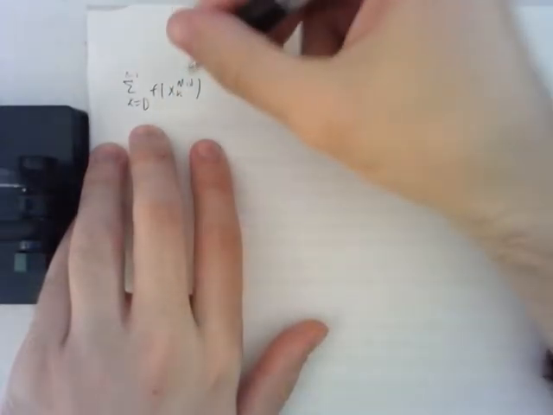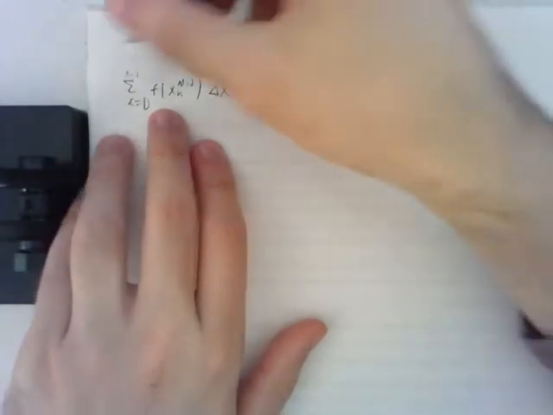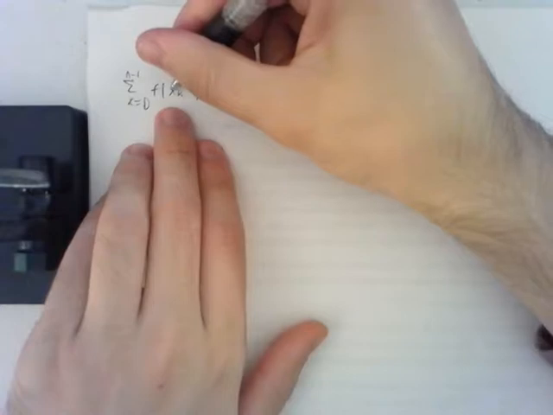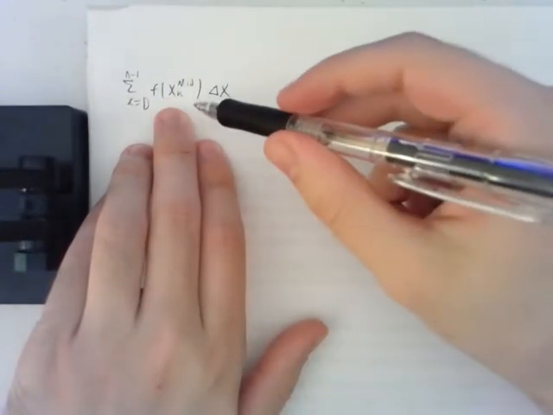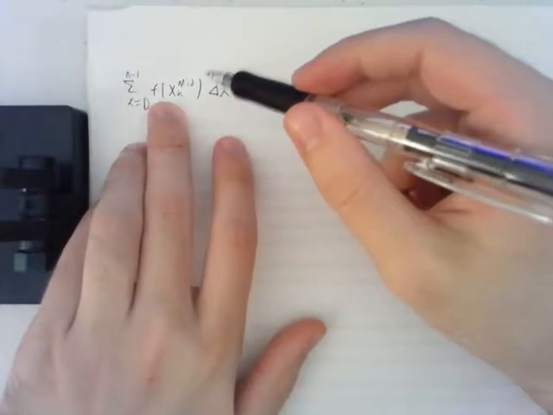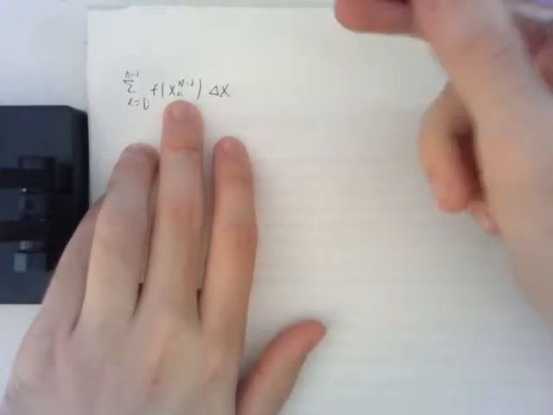So it's very similar to what we had for our Riemann sums before, except now, instead of having the value of the height of my rectangle, this f of xk, instead of being the left-hand endpoint, just xk, or the right-hand endpoint, which would be xk plus 1, we're instead using some other point.